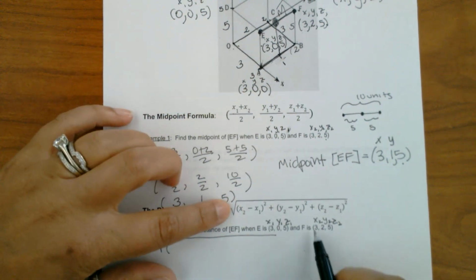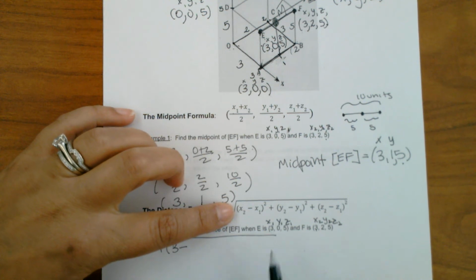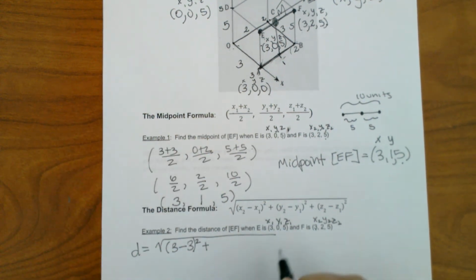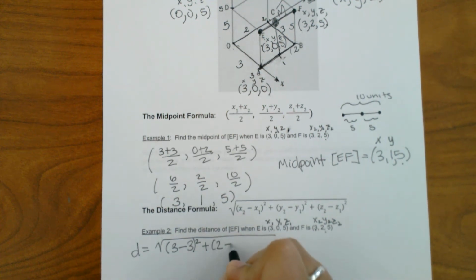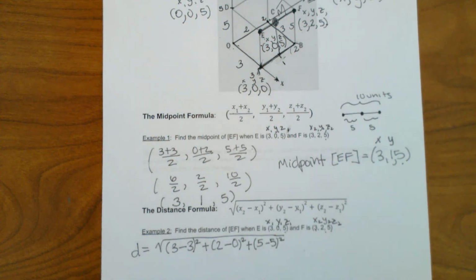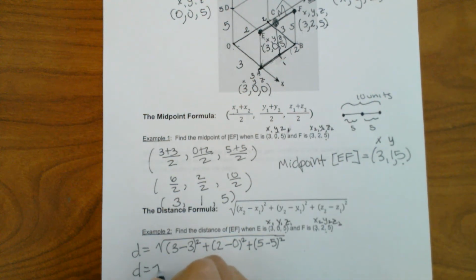And we're going to take x2, 3, minus x1, 3 squared, plus, don't forget that parentheses, y2, 2 minus y1, 0 squared, plus z2, 5 minus z1, 5 squared. You're probably realizing we're going to have things canceling out, which is what happens, because we already know that it's 2 units. So this equation is not going to be too difficult to do.